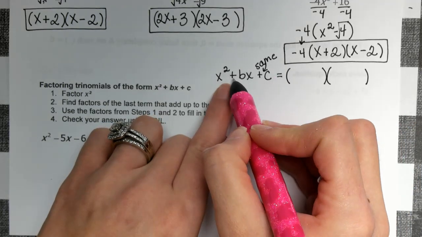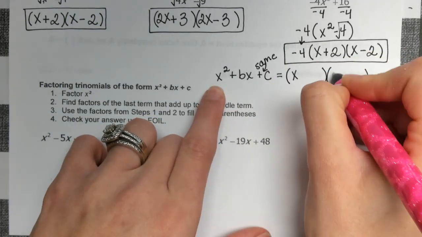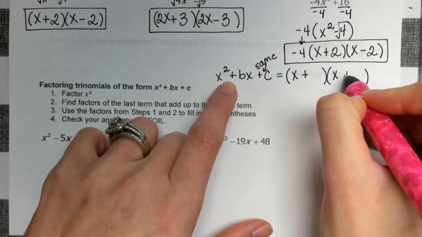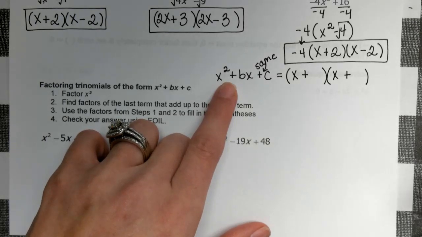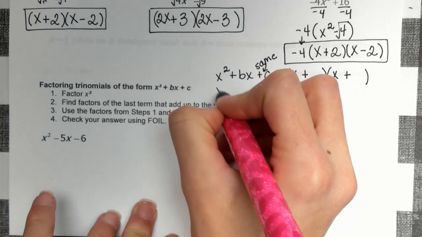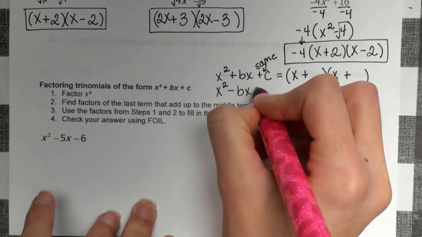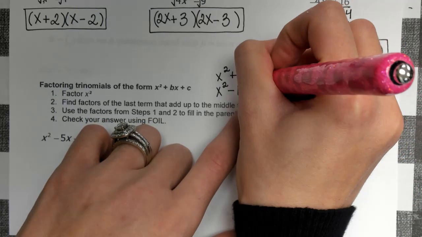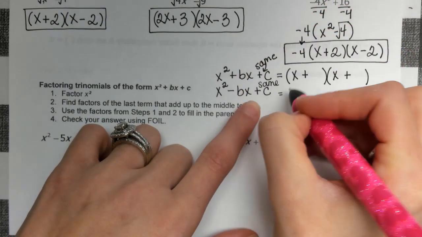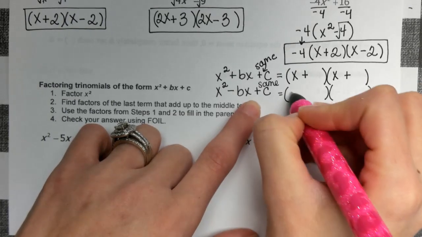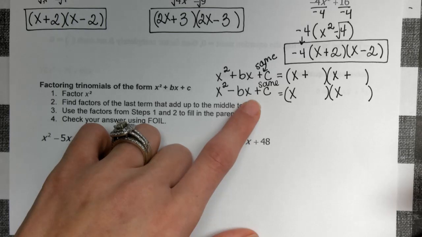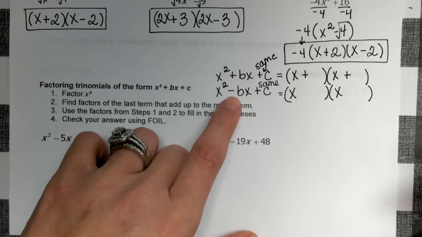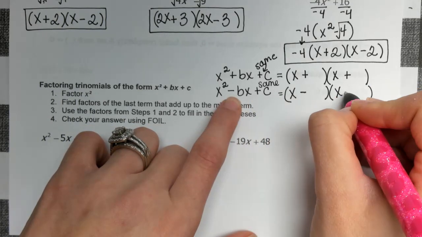Okay, so if it's x squared, that splits x and x. They're the same sign, sign of the middle, so it's going to be x plus a number and x plus a number. Okay? If I have x squared minus bx plus c, that plus c is still a plus, so they're still going to be the same sign. I'm still going to have two sets of parentheses. I still split x and x. But now my middle term is negative. So they're the same sign, but they're both going to be negative. So it's going to be x minus a number, x minus a number.